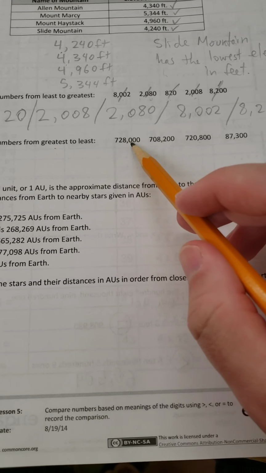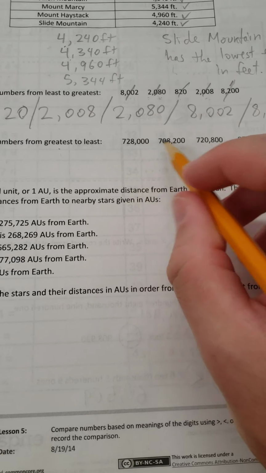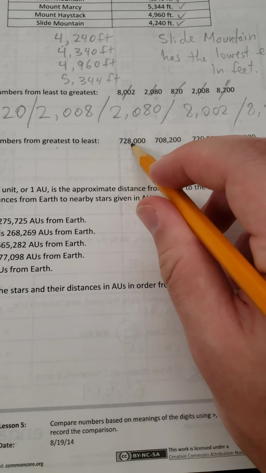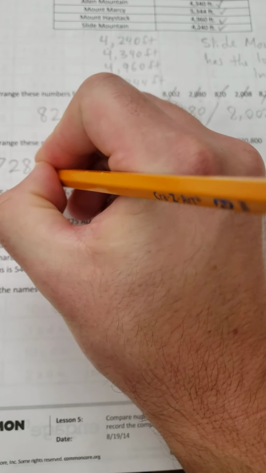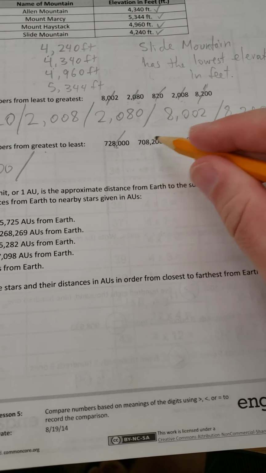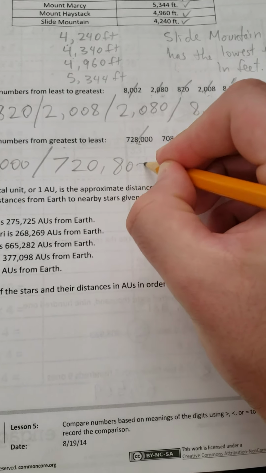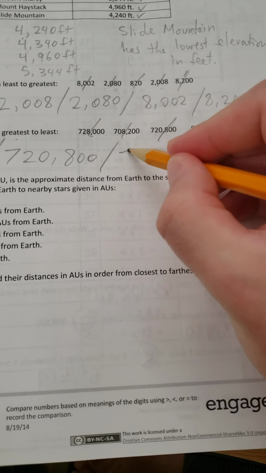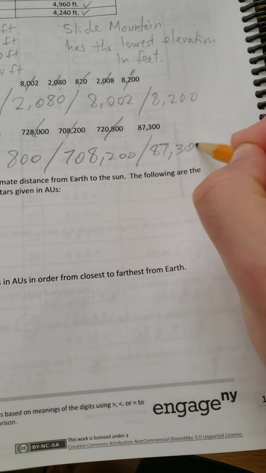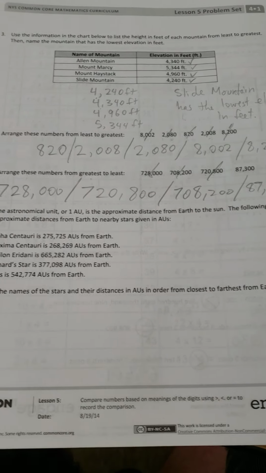So obviously we're going to look at the 6 digits, not this one. This is going to be the smallest, obviously. 7, 7, 7. Next has 2, 0, 2, 8, and 0. So this has to be the biggest one, right? 728,000. Okay, and then we knew that this one is next because 7, 0, 7, 2. 2 is going to be bigger. 720,800. Then of course this one, 708,200. And then the 5-digit one here, 87,300. Okay. Greatest to least.